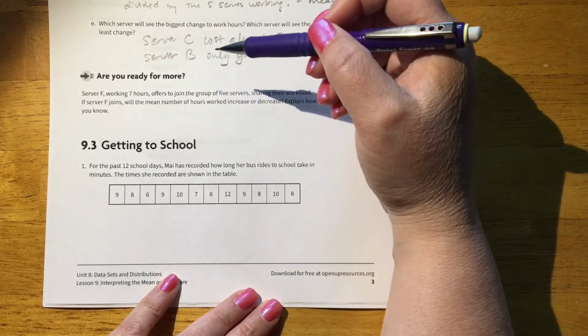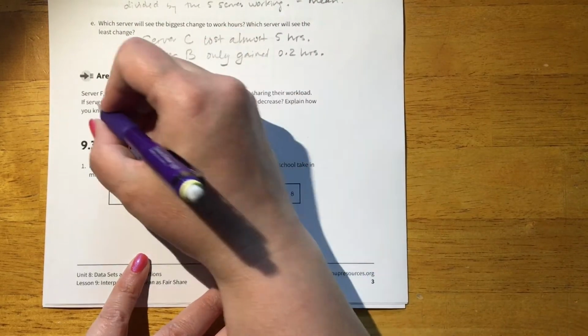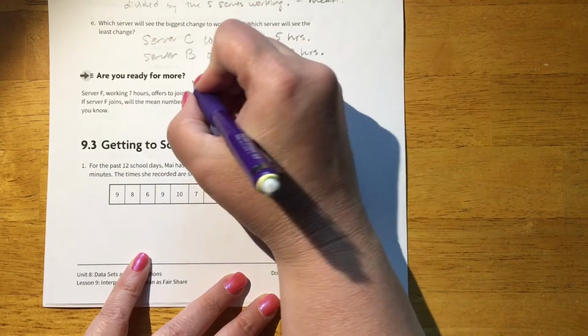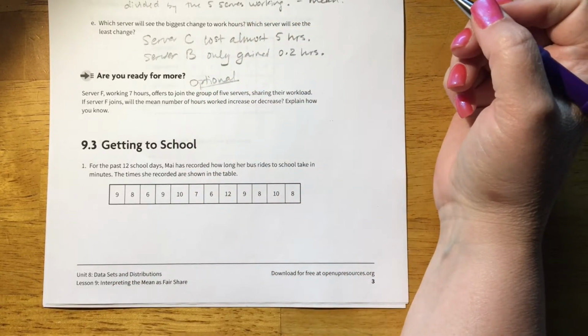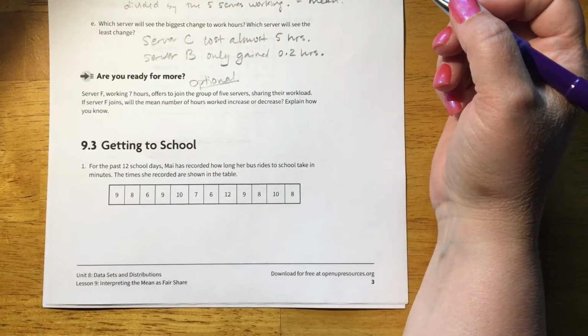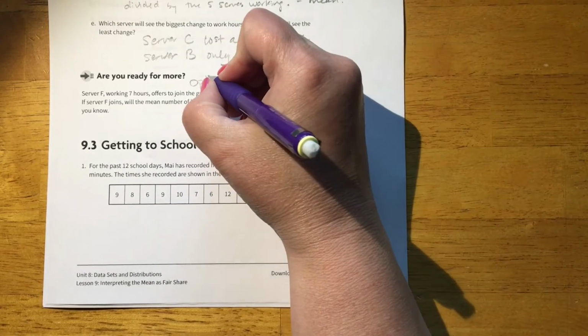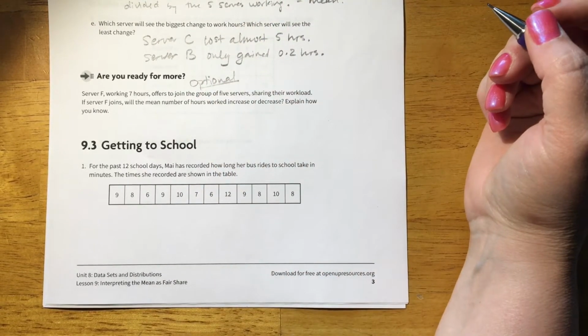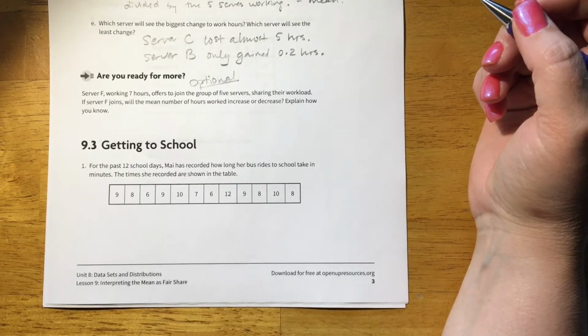It says, oh yeah, this is our Are You Ready for More? I was going to say server F. So this is a continuation of the previous one, but it is optional. Thank you to all of you who have told me you are doing these optional Are You Ready for Mores. I think they're a lot of fun, and the people who have mentioned it to me have said that they enjoy these ones.